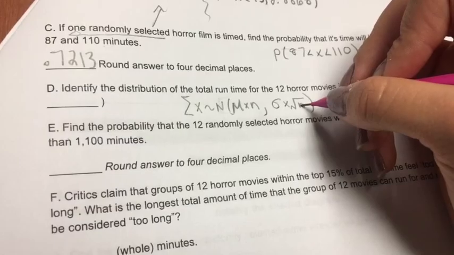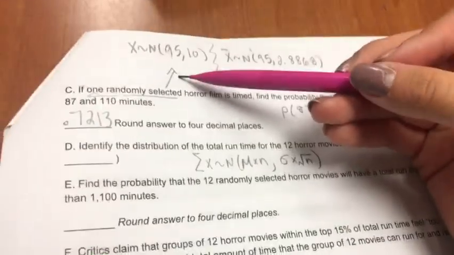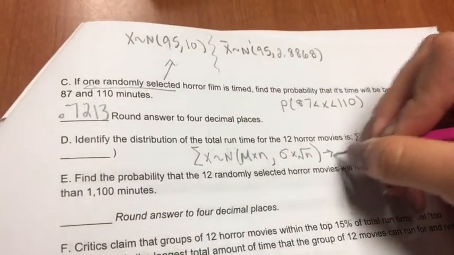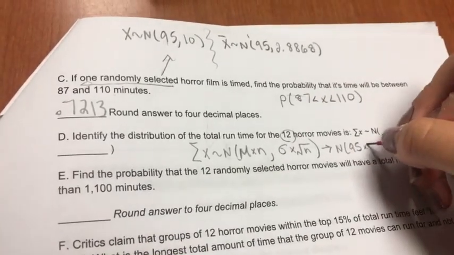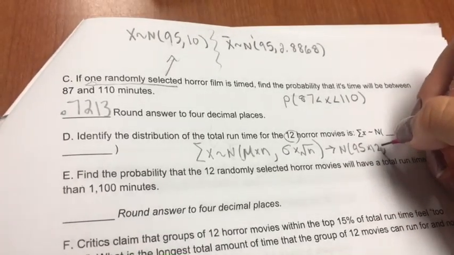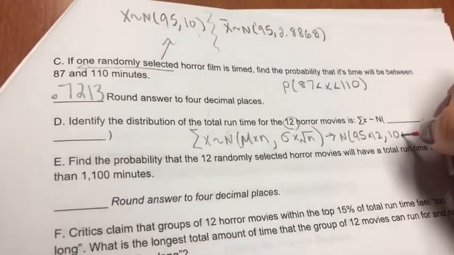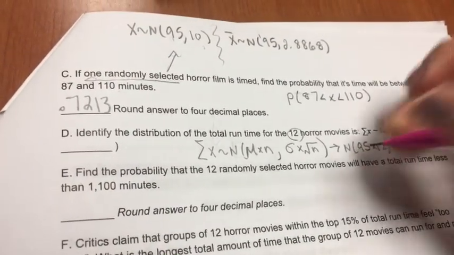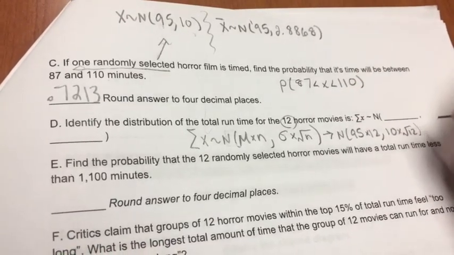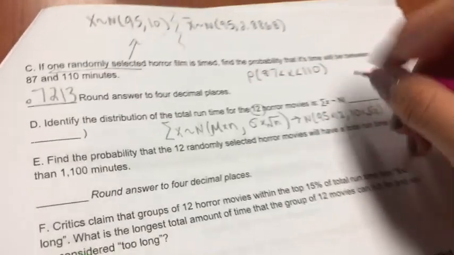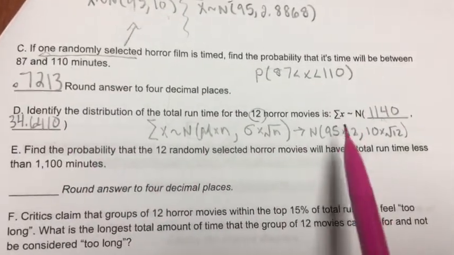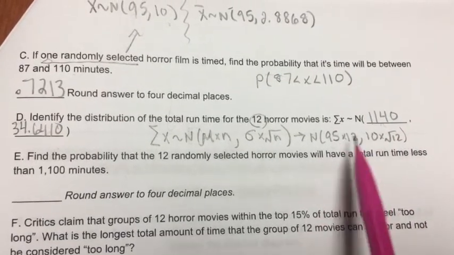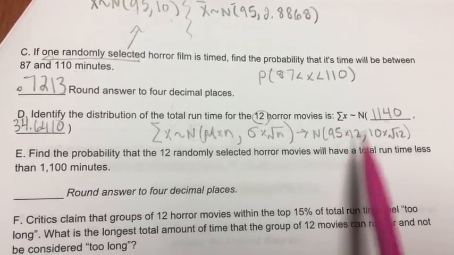So I'm working, originally it told me that there was a mean of 95. So 95 times 12 is going to be my new mean, and then my new standard deviation is going to be 10 times the square root of 12, which again is my sample size. And now I'm just going to reduce these. Okay, and now this number and this one, they are only reduced versions of these two equations right here.